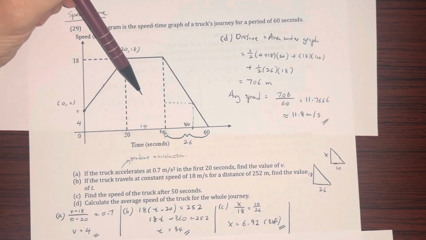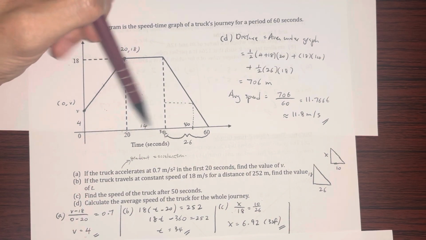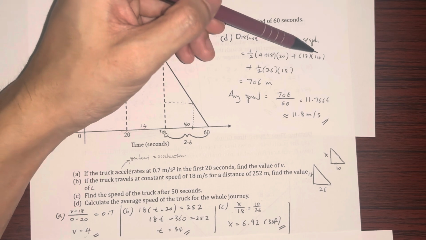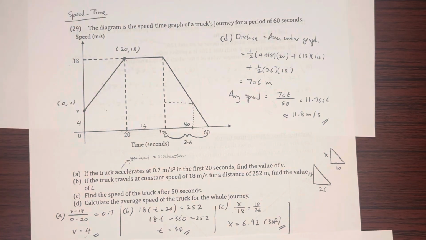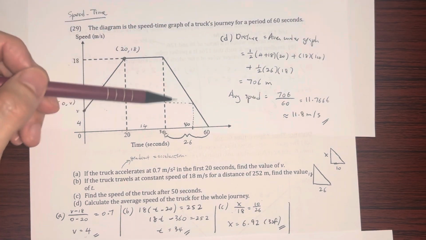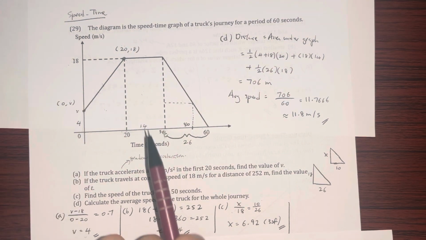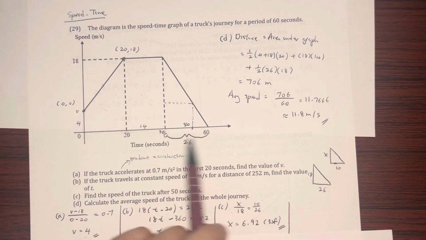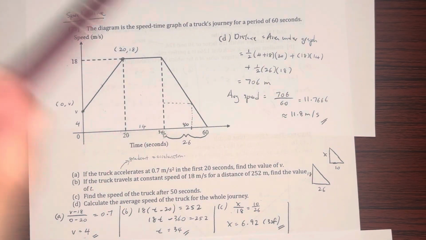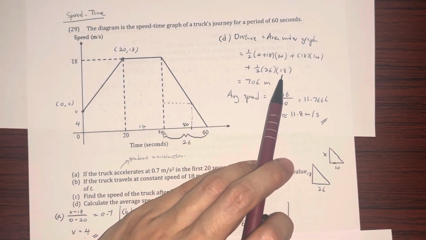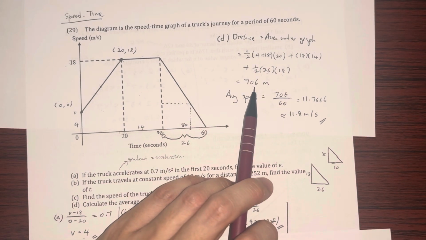This one is rectangle, so it's just length and breadth. So this is 14, this is 18, 18 times 14, basic primary school. This is triangle, triangle is half base times height. So the base will be 26, the height will be 18. So half base times height. If you calculate all, it is 706.